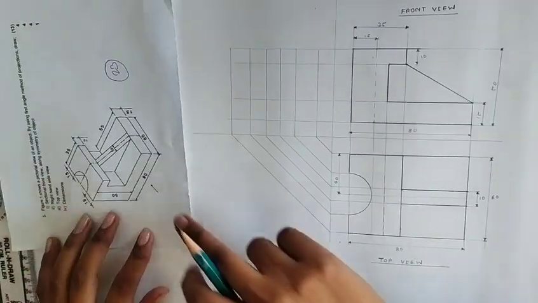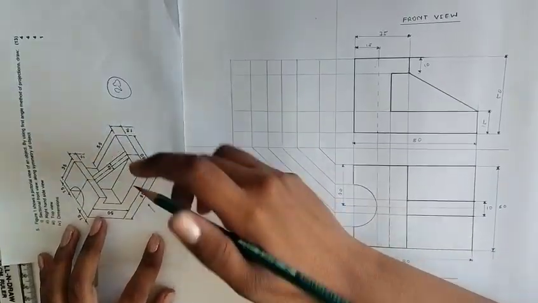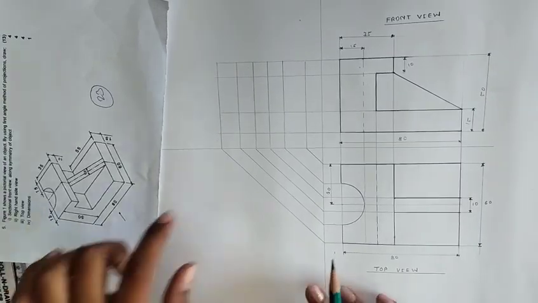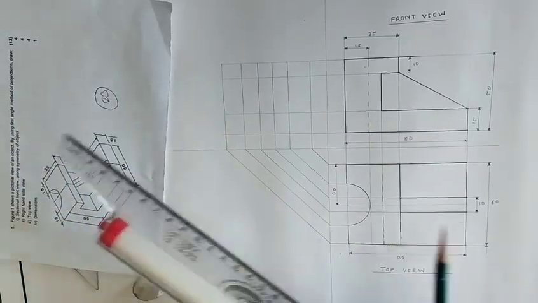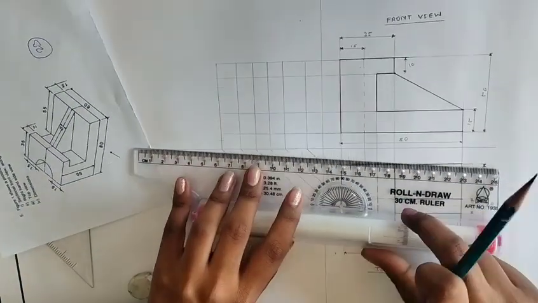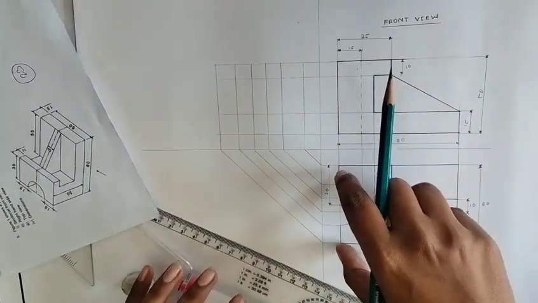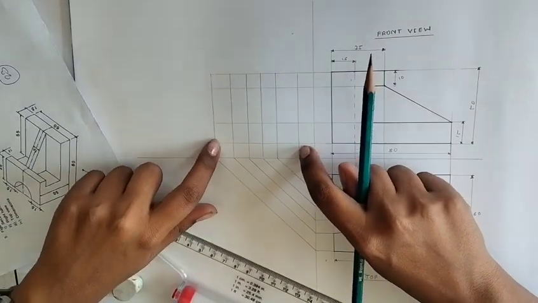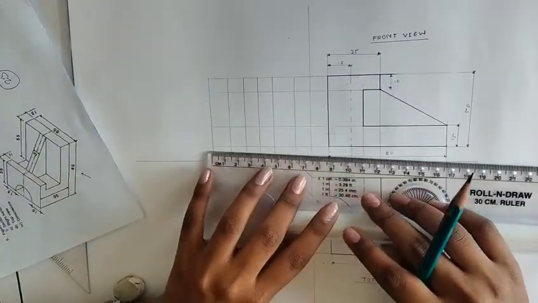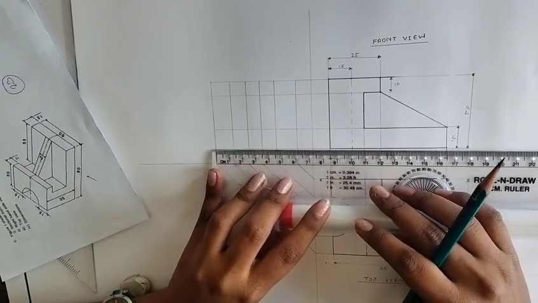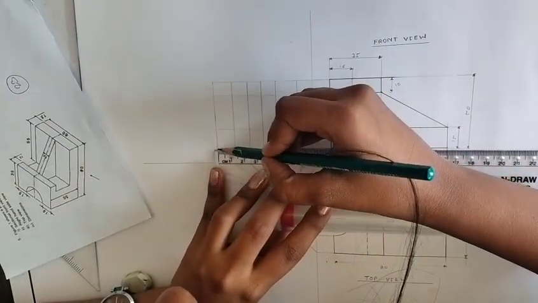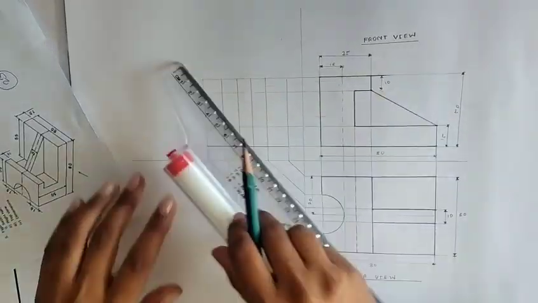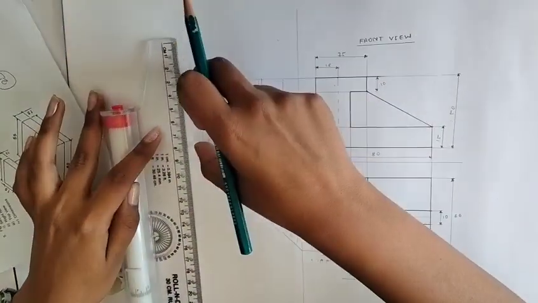So in this question we can see right hand side view length is 60 by 50 mm. So we will draw this. As we have taken this, this is 60 mm. So by projecting it, it means that this will be also 60 mm. This 50 mm, so this will be also 50 mm.